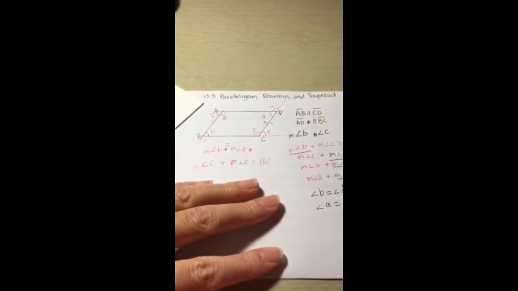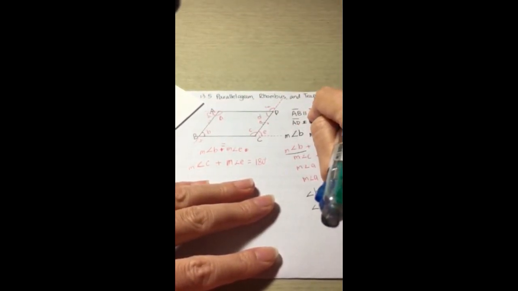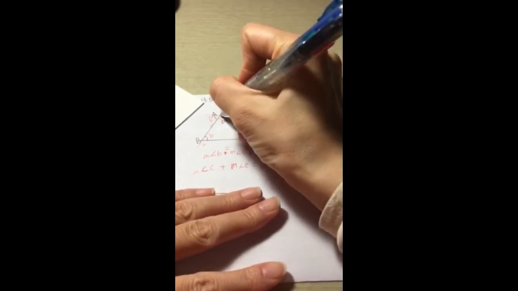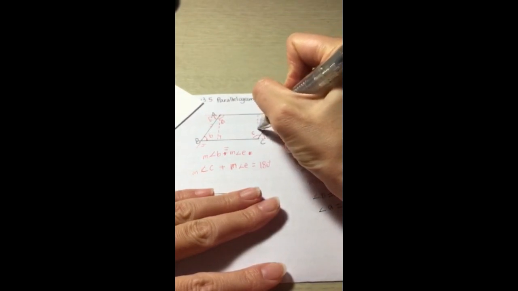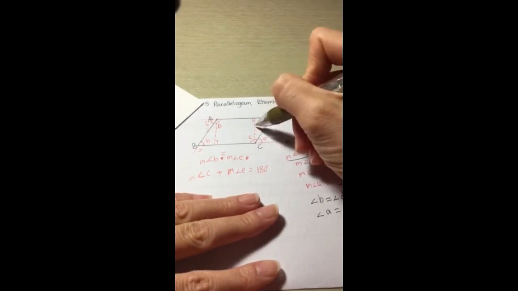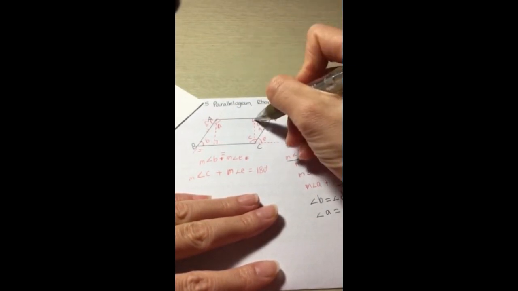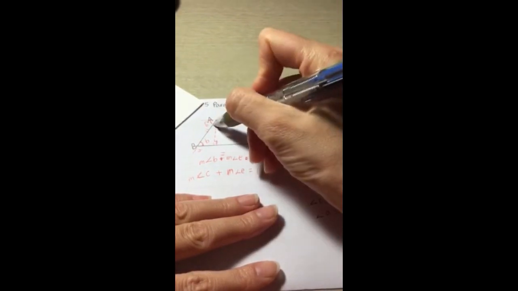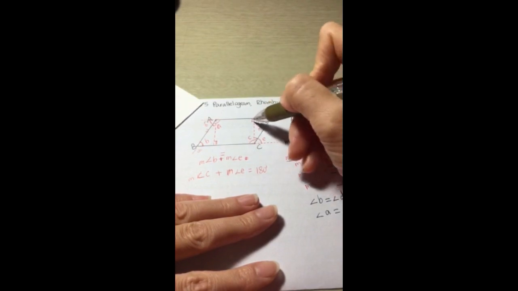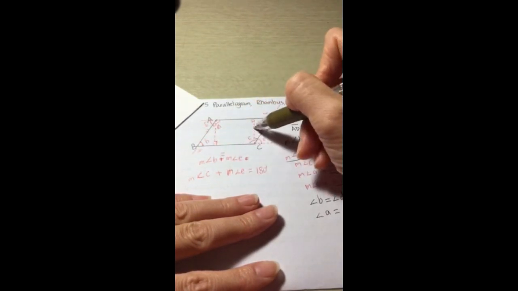These two lines that are parallel are also equal to each other, because we can easily prove that if we draw perpendicular lines, this angle is the same as this angle. This is 90 degrees, this is 90 degrees. So this angle is the same as this angle, right? And because these two lines are parallel, the distance between the two lines is the same.